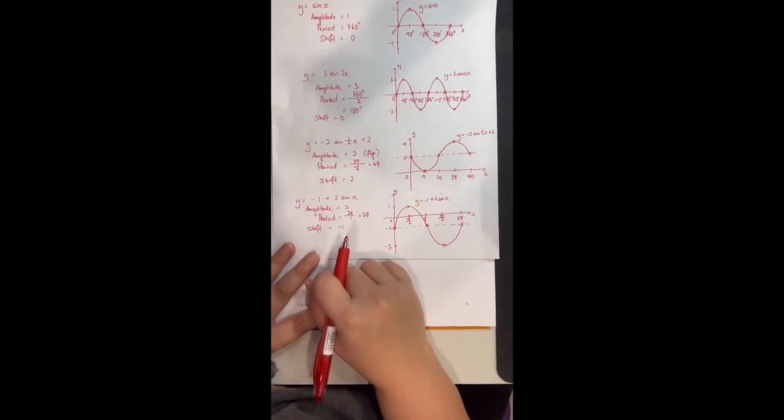How to know what the x value will be the max and minimum point?